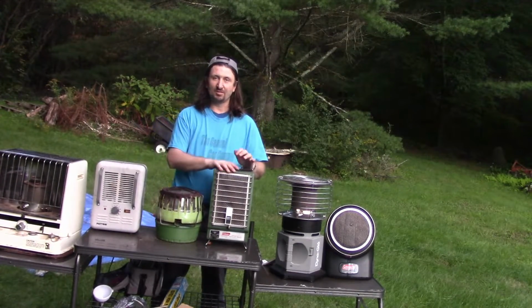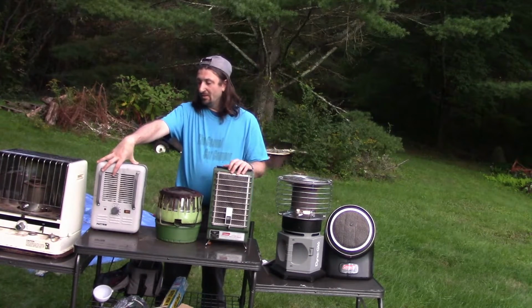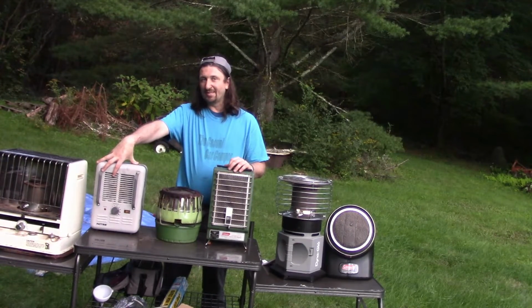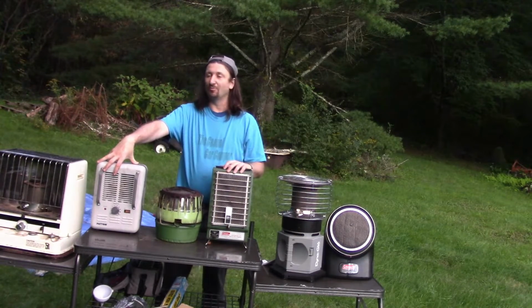Besides, maybe electric, which you could also run off of a solar battery bank. Depending on the bank, it may not last all night, but it will keep you warm for a while, and then that trapped-in heat will keep you warm.